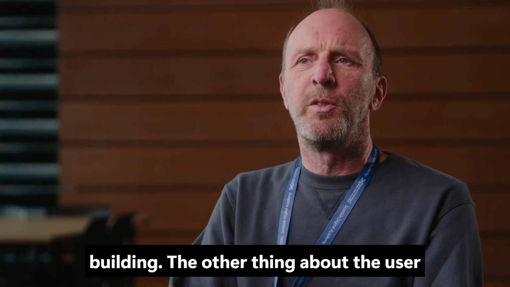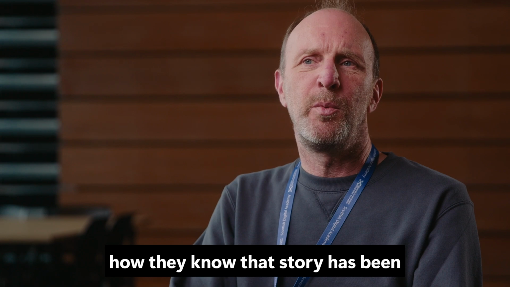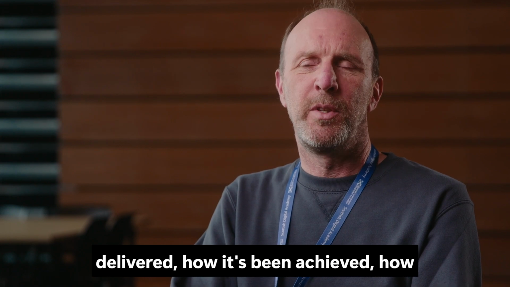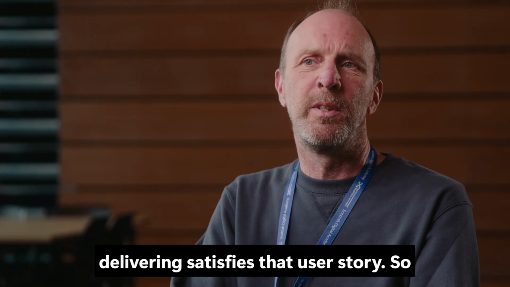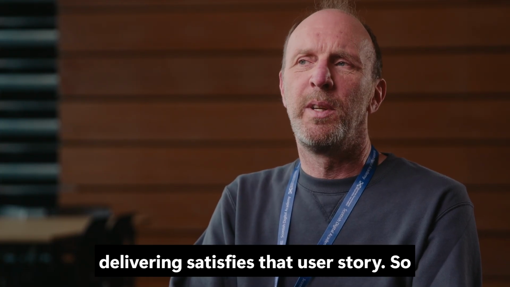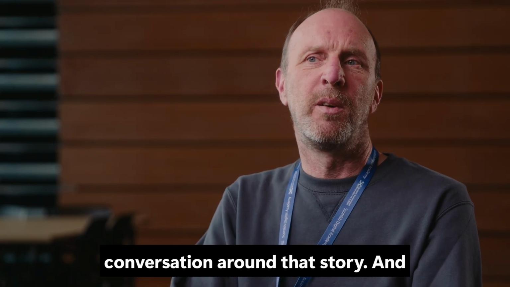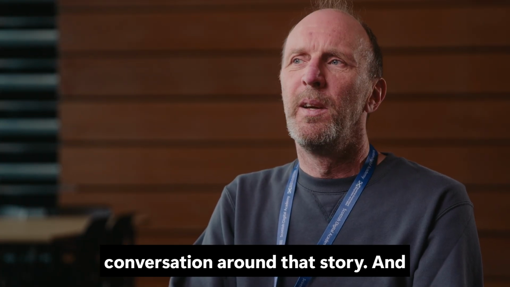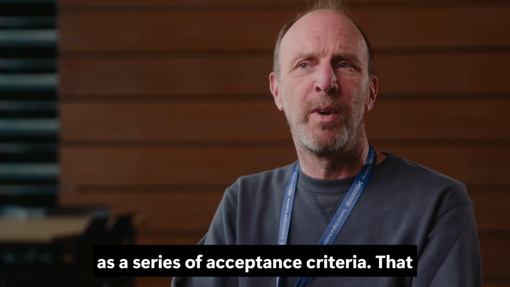The other thing about the user story is that the team will agree how they know that story has been delivered, how it's been achieved, how the feature or function that they're delivering satisfies that user story. So the team should come up with some sort of confirmation as part of their conversation around that story. And usually that confirmation sets itself out as a series of acceptance criteria.